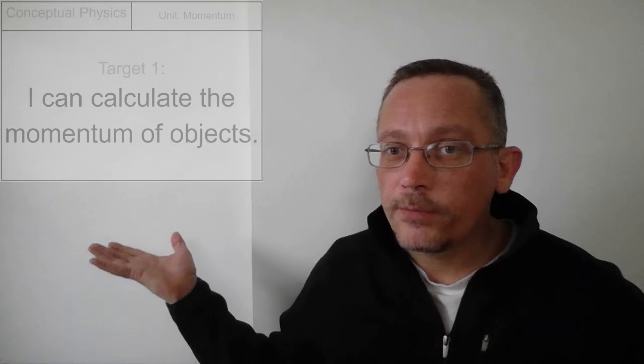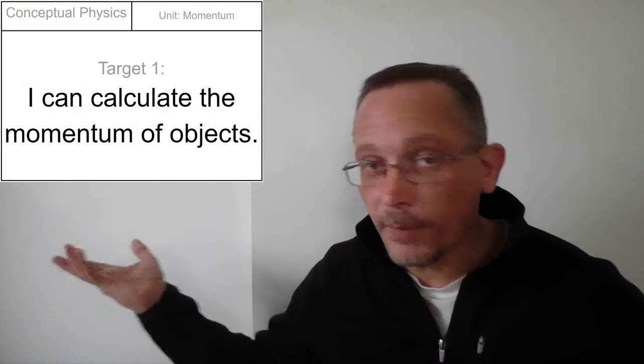So there's a little bit about momentum, and how we use the equation p equals mv to solve some problems. In our next lessons, we will learn about the impulse-momentum theorem and the conservation of momentum. So hopefully that helps us be able to calculate the momentum of objects.